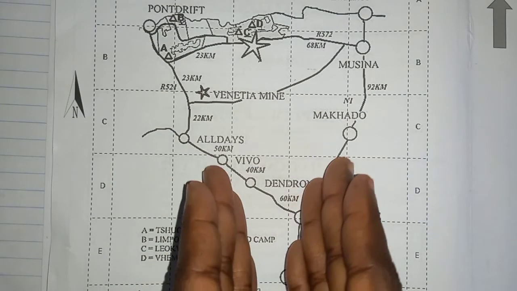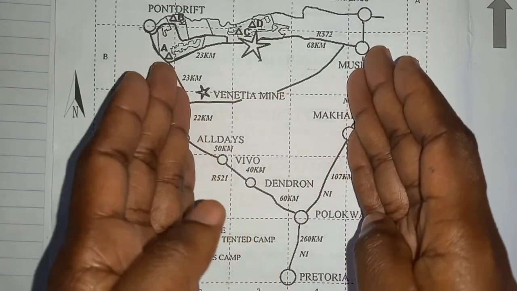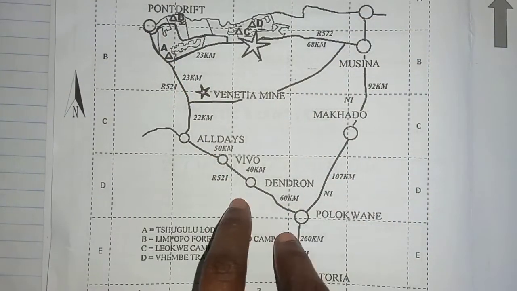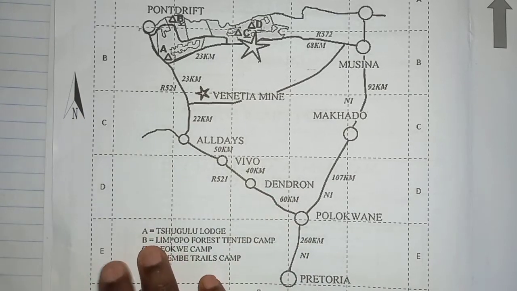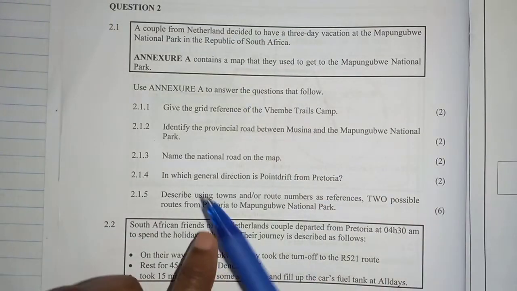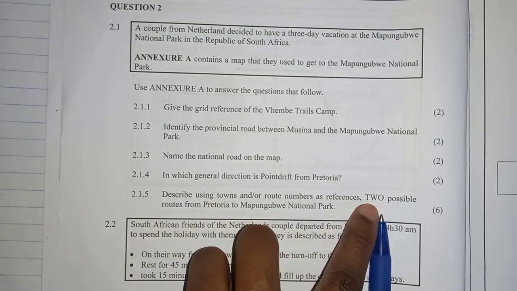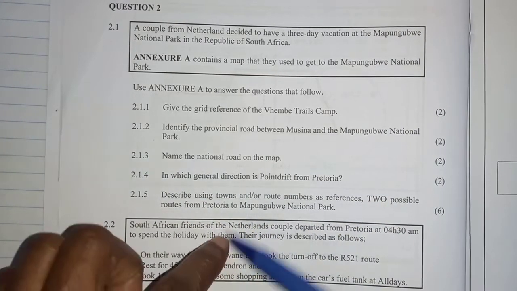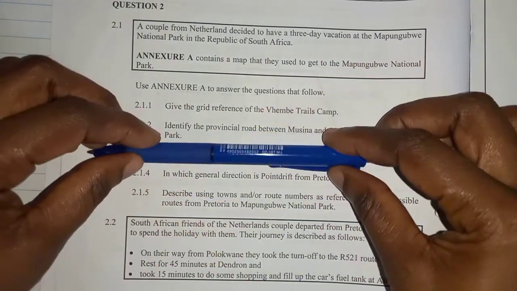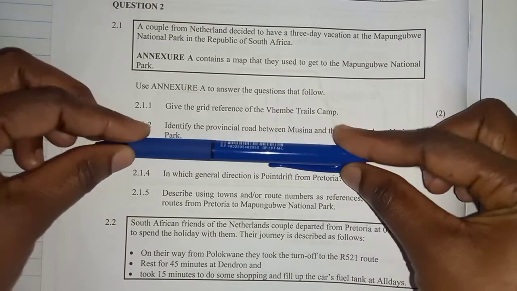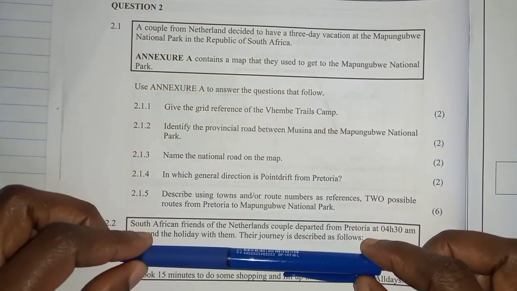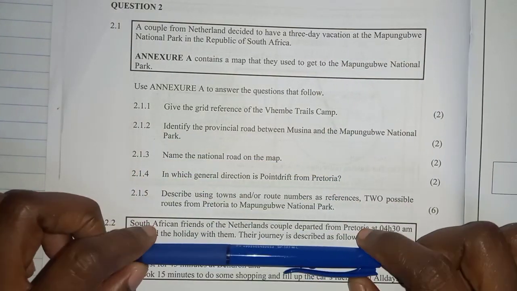And then you just continue describing the route as you go. So it's 6 marks, and they said the important thing on this question, and I've noted that 2 possible routes. So your answers are 2. You're going to say the first route, describe it as much as you can for 3 marks, and then the second route, describe it as much as you can for another 3 marks.